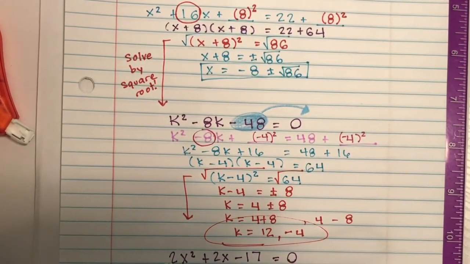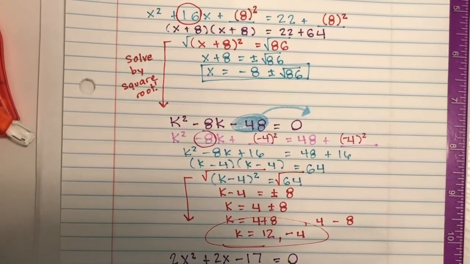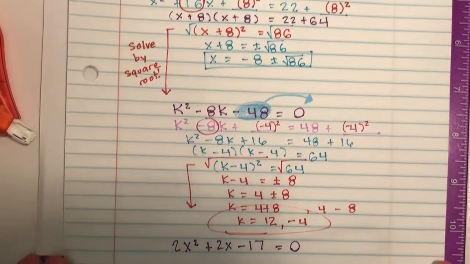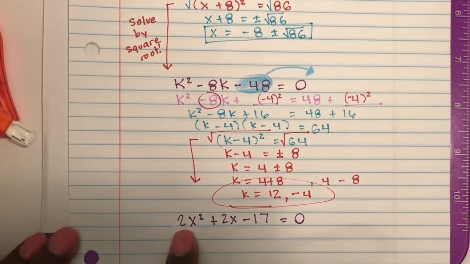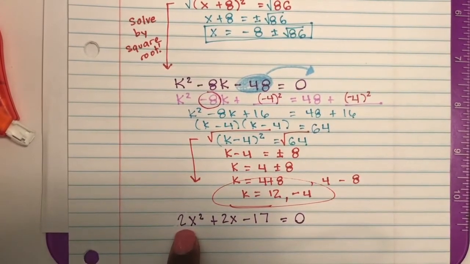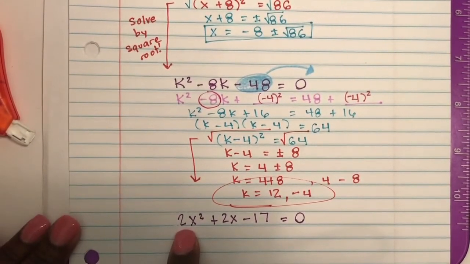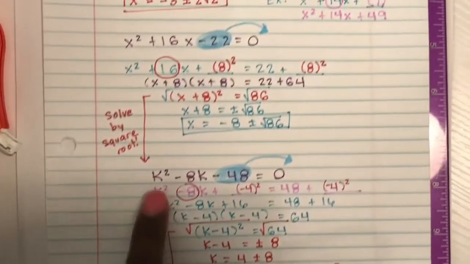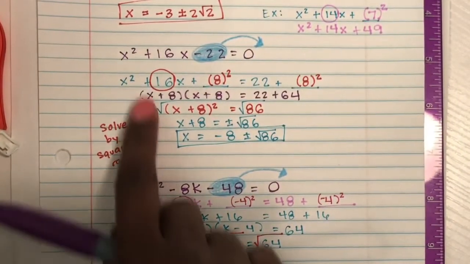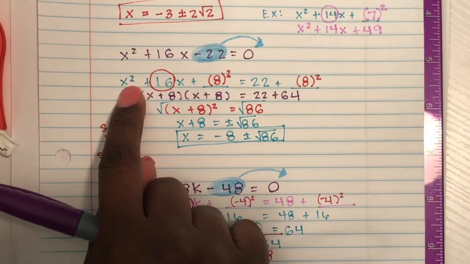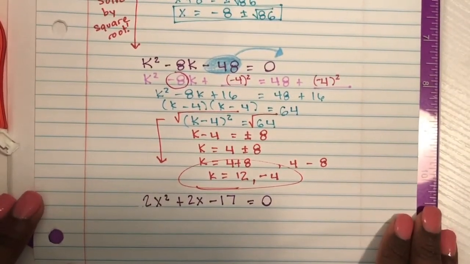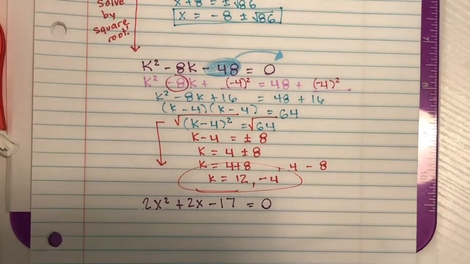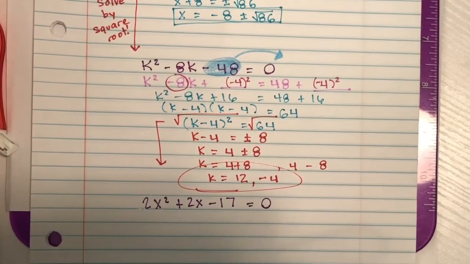Alrighty, guys. So this one's different because our leading coefficient is 2. On the previous problems, the leading coefficient, which is the number in front of your highest exponent, was 1. So look here. This one was 1k squared. This one was 1x squared. All right, so when our leading coefficient is greater than 1, here's what you want to do with that problem.